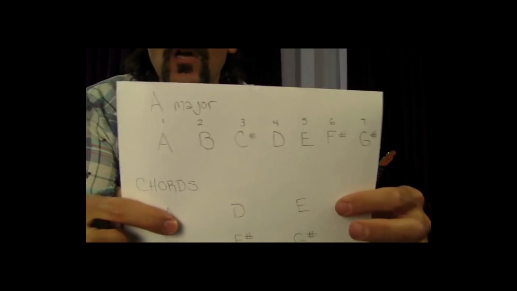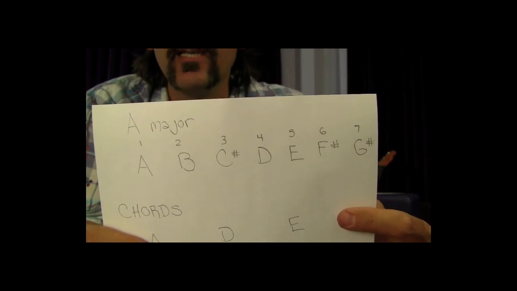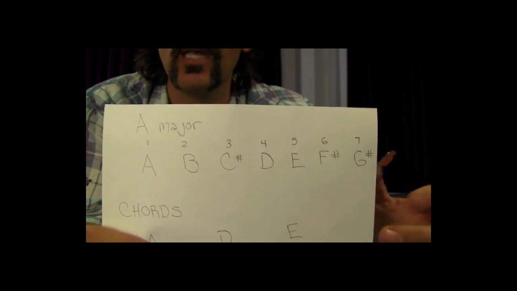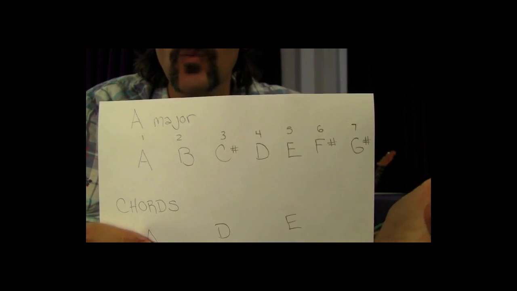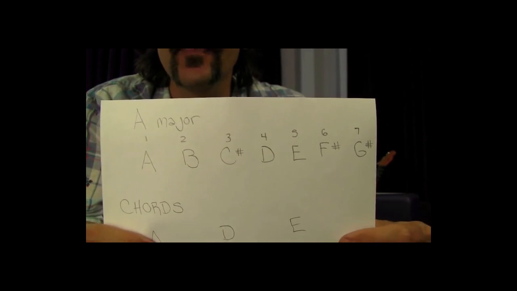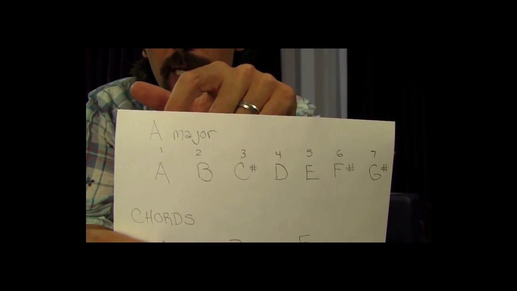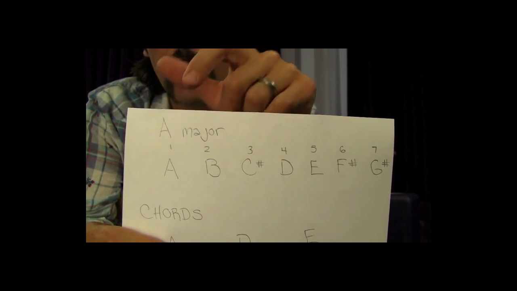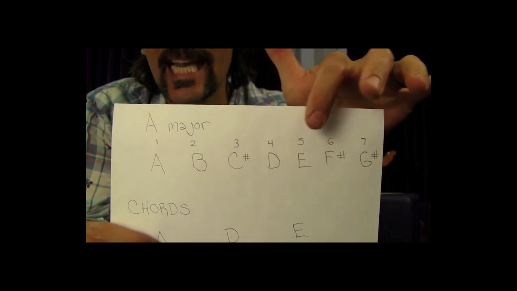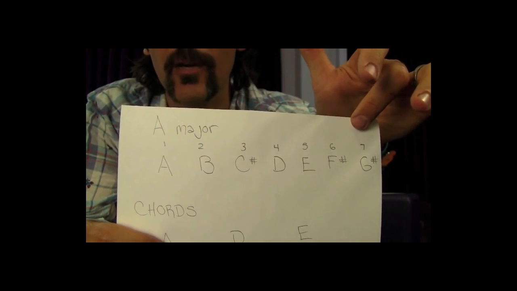All right, so that song is in A major, and it's basically a 1-4-5. I changed the variation and the rhythm a little bit, but it's a 1-4-5. So we have A, D, and E. Now, in an A major scale, these are the degrees of the chord: A, B, C sharp, D, E, F sharp, G sharp. Those are the notes of the A major scale.